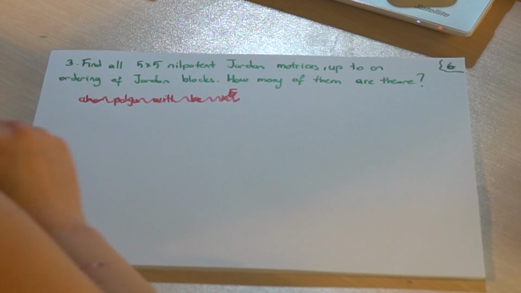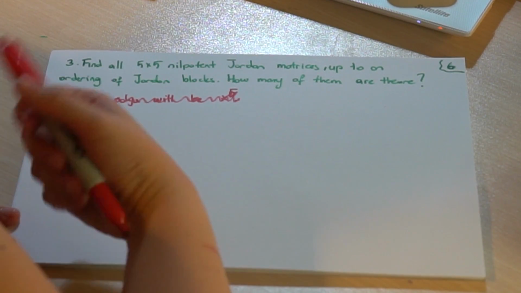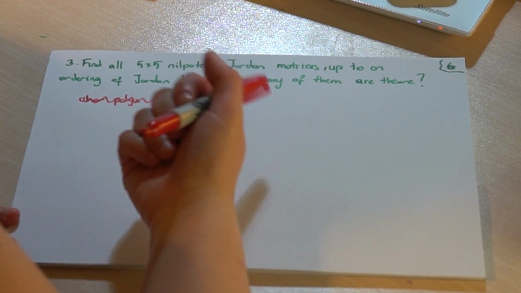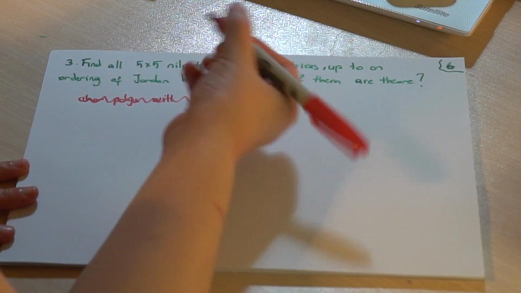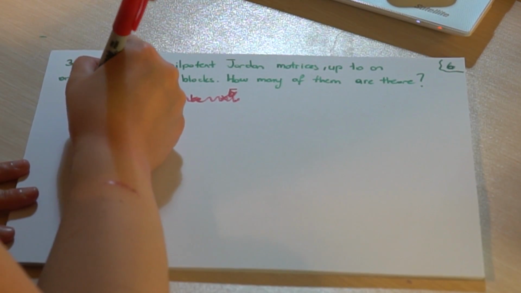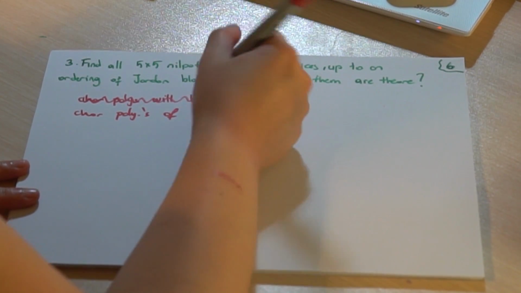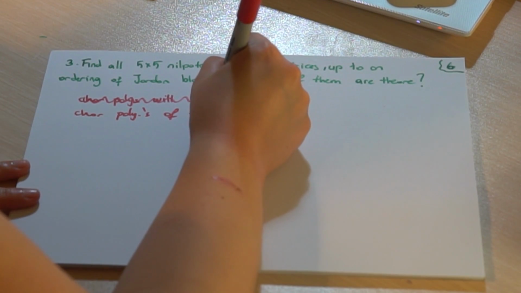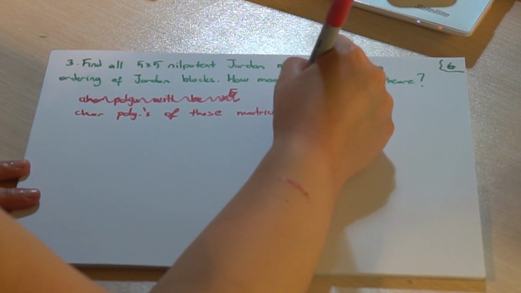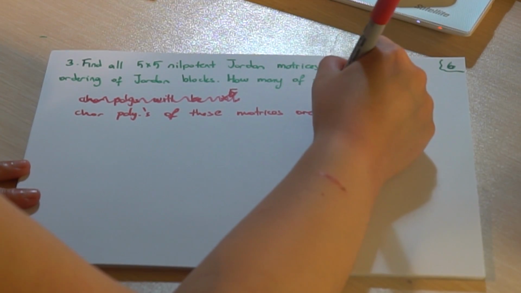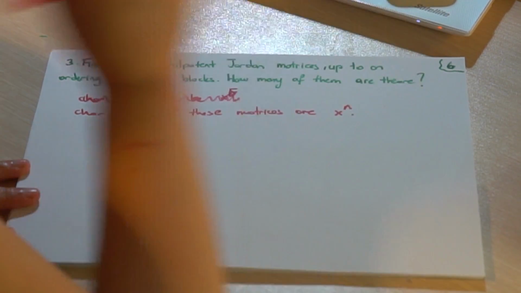Now, question 3 is all 5 by 5 nilpotent Jordan matrices up to an ordering of Jordan blocks. How many of them are there? Now, characteristic polynomials of these matrices are x to the n.